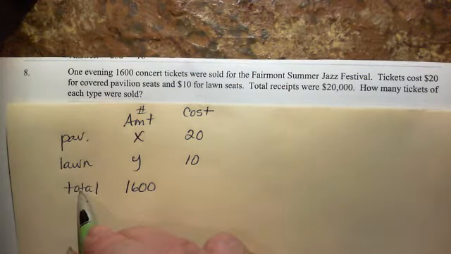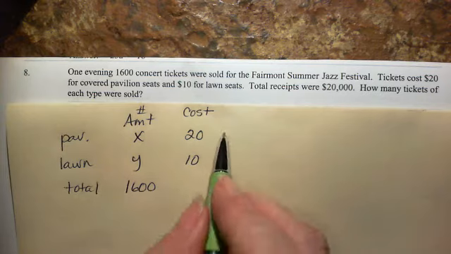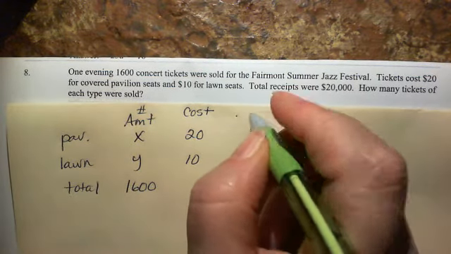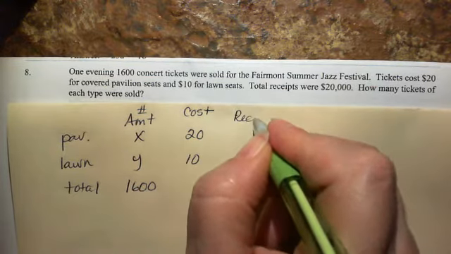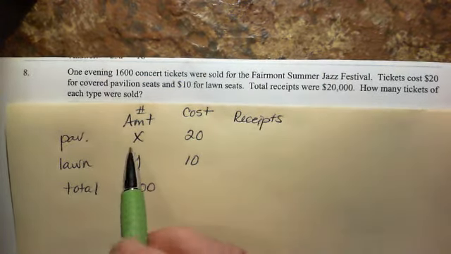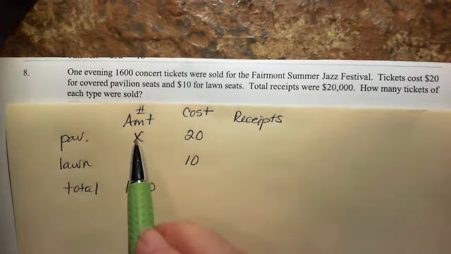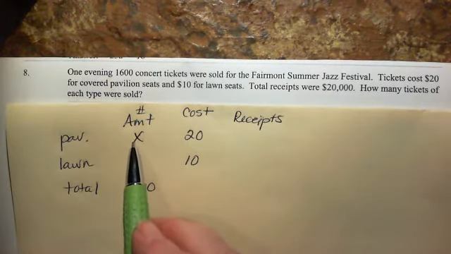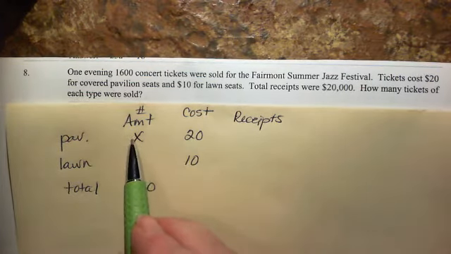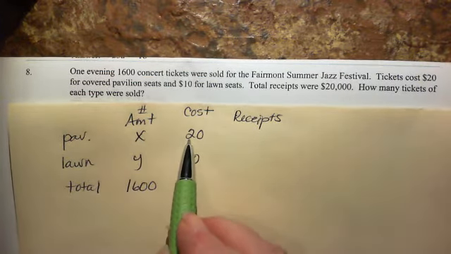Okay, now we don't have a cost per total ticket here, so we need another column to extend. So we could say receipts for each kind of ticket and total tickets. So pavilion tickets, how much money was collected for those? Well, it's the number of tickets times the cost of a ticket.